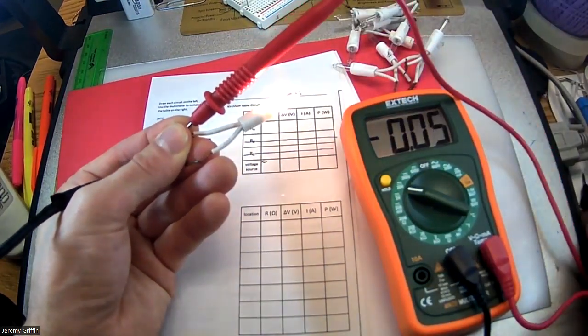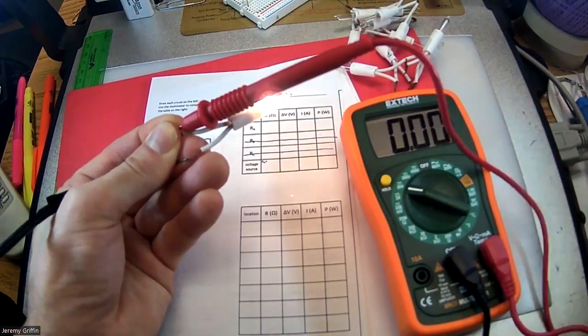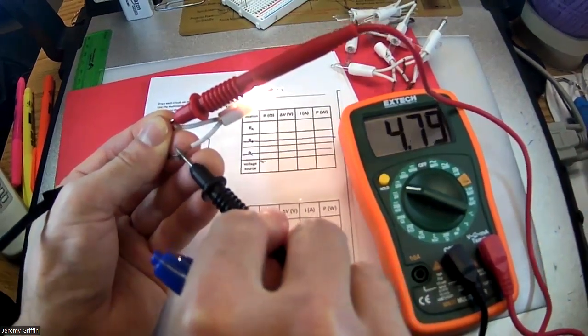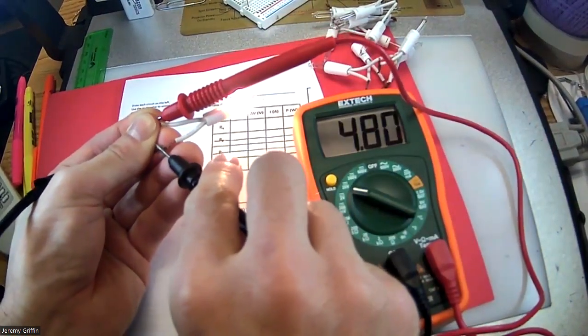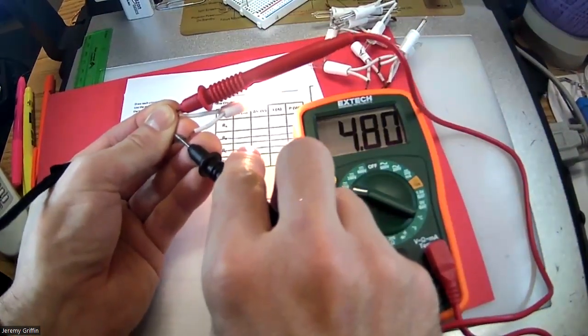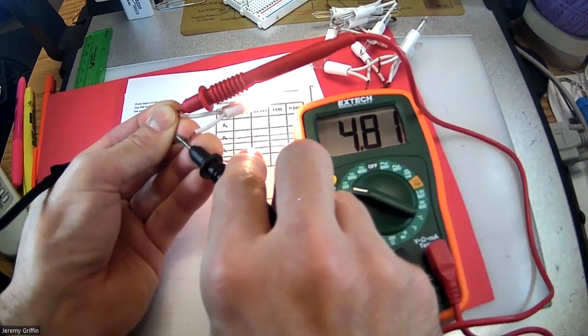I know my finger's kind of in the way, but guys, use your imagination here. Okay. Attach the black to the black. Okay, and when it was lit up, get in frame here. You guys see it says 4.8 volts, 4.8 volts. Hey, that's really close to 5 volts, isn't it?